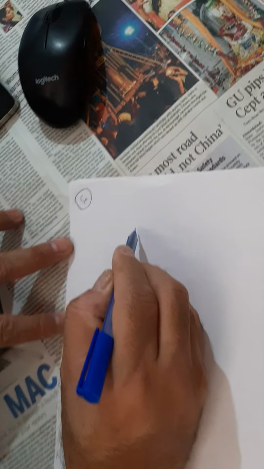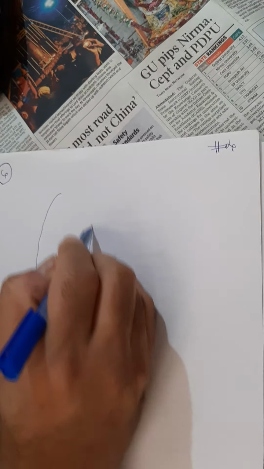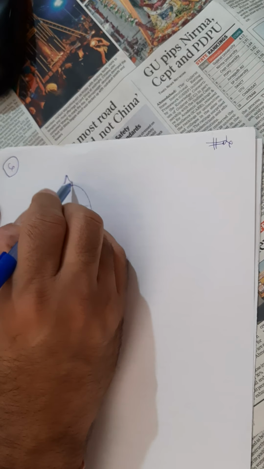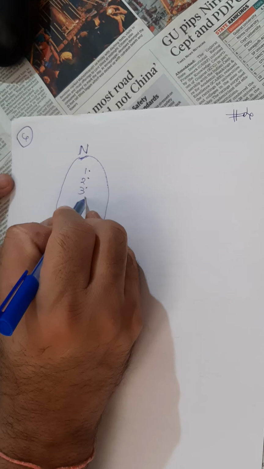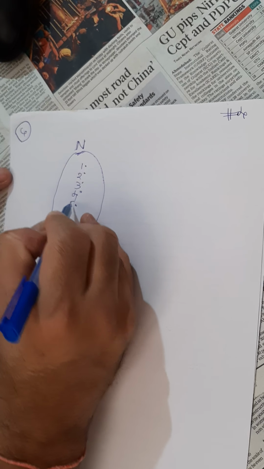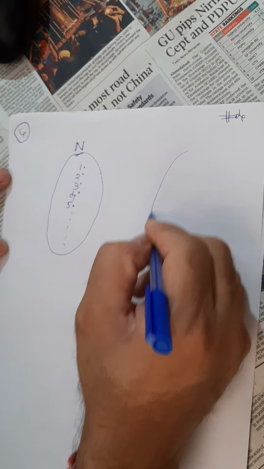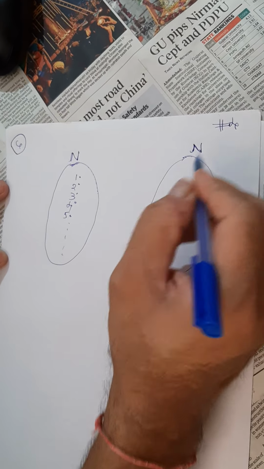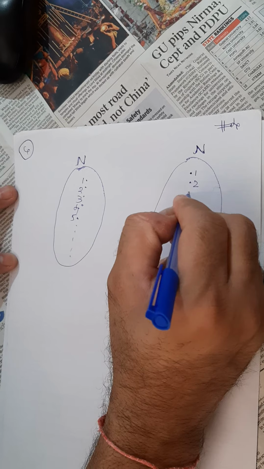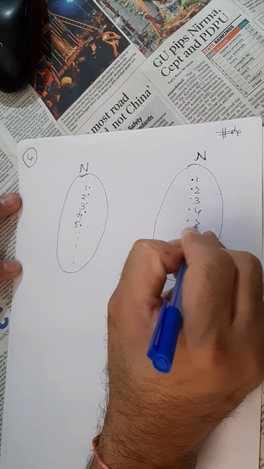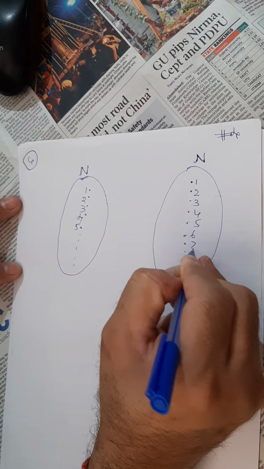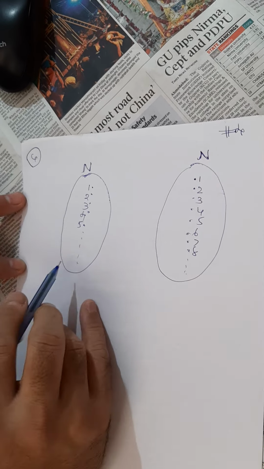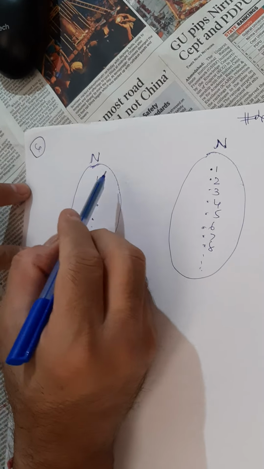Let's take one more example on infinite set. Suppose this is the set of natural numbers N. Here you have 1, 2, 3, 4, 5 and so on. Another set which is also an infinite set. Let me take the same, again natural numbers 1, 2, 3, 4, 5, 6, 7, 8, and so on. Both are infinite sets. Now I'll give the relation in this way.